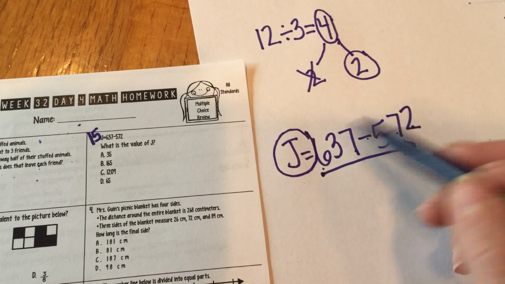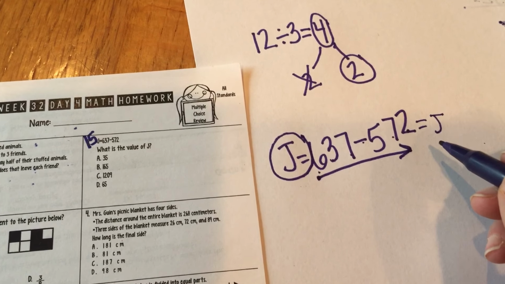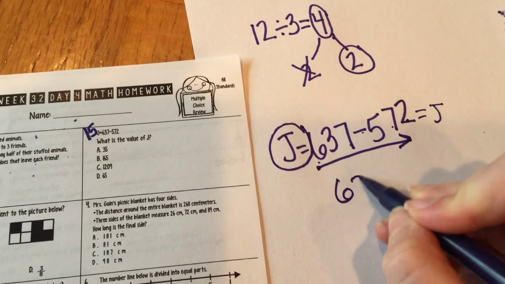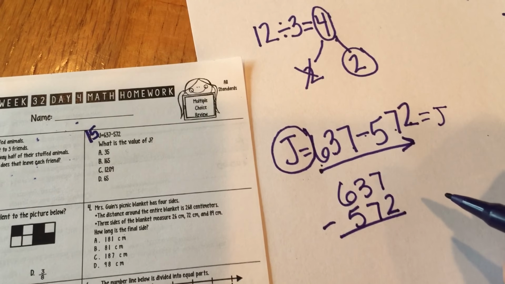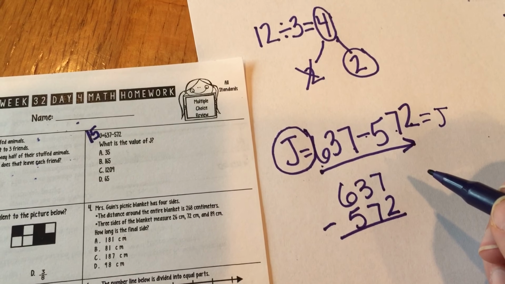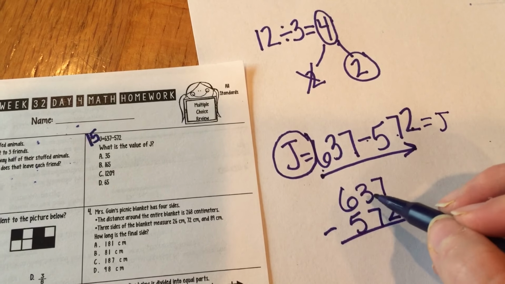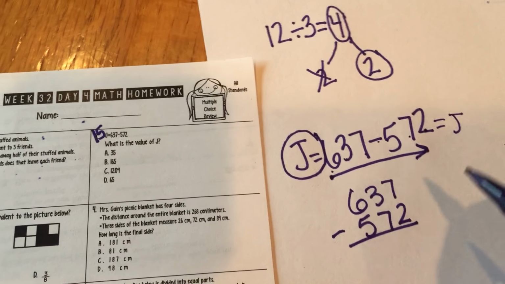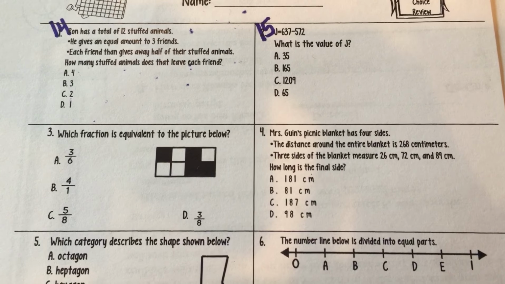But it doesn't matter where that equal sign goes. If it was over here, like we're used to it being over here, then it still won't change anything. So all you have to do is find the difference. You're going to have to regroup. So just make sure that you regroup from in the hundreds to make that tens large enough. Okay. I think you guys won't have any trouble with 3.